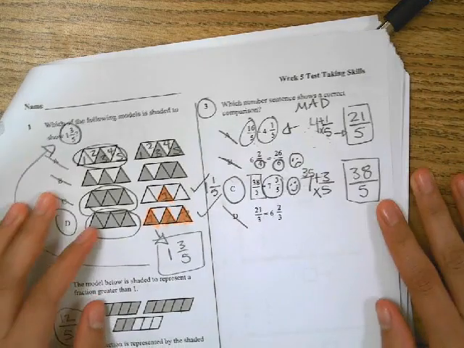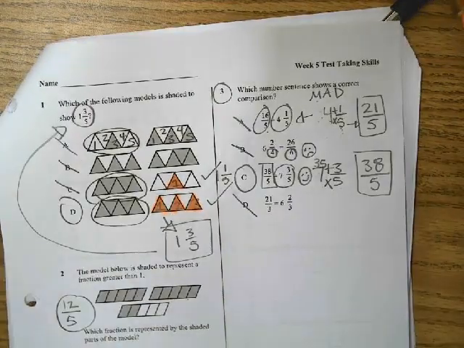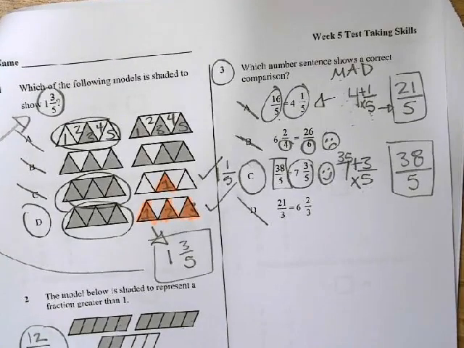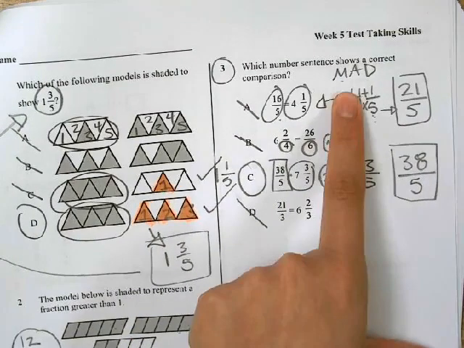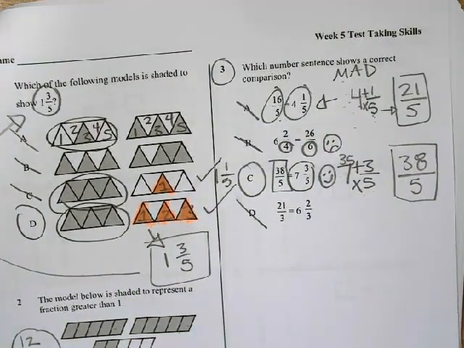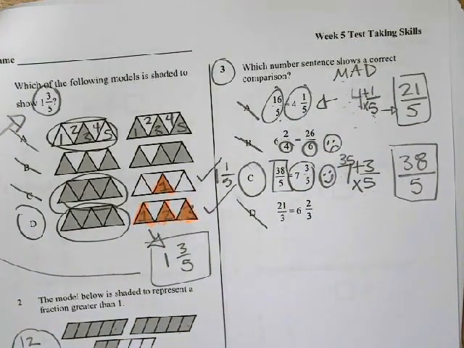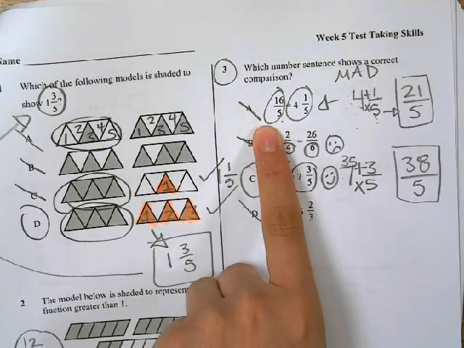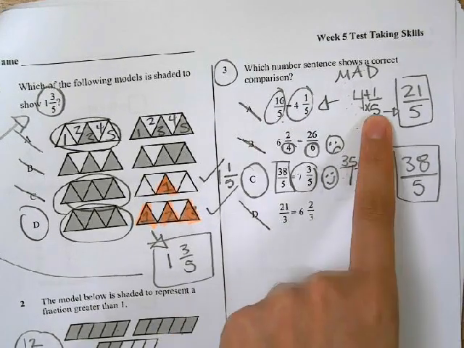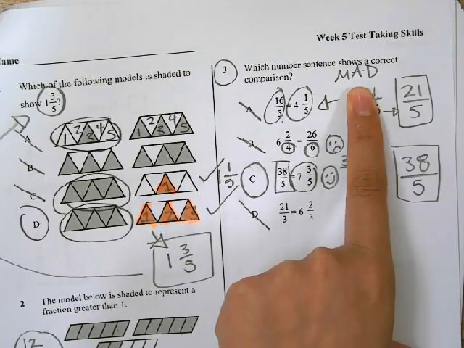Number 3 is again another comparison, comparing them, making sure that they are equivalent. Again, I use the MAD because it is simpler to check. So we're going to go from the mixed number to the improper fraction. So we use multiplication, addition, denominator.